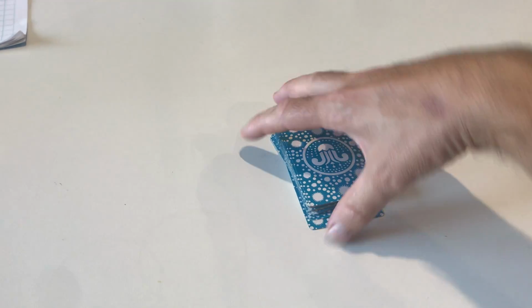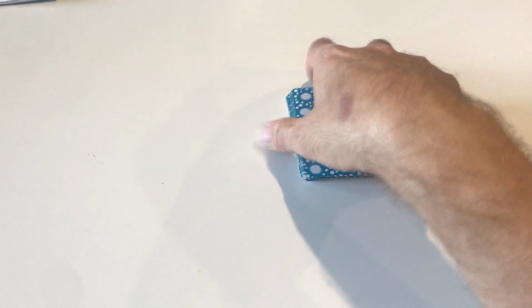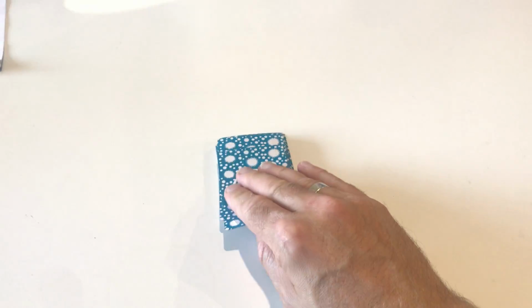If you want to, you can leave the joker in, and I'll show you how you can play with the joker, or you can take it out and play without. Now, what you need to do: shuffle the pack. Each player gets 4 cards.